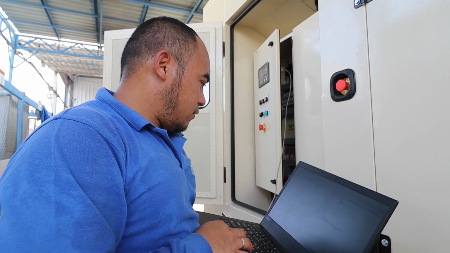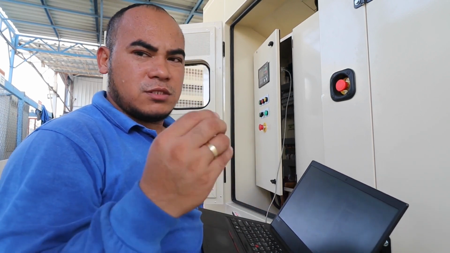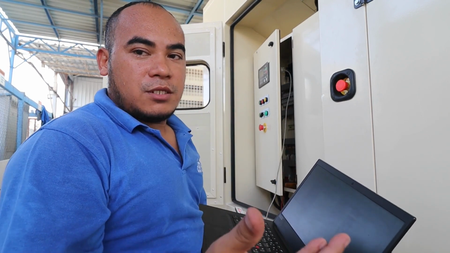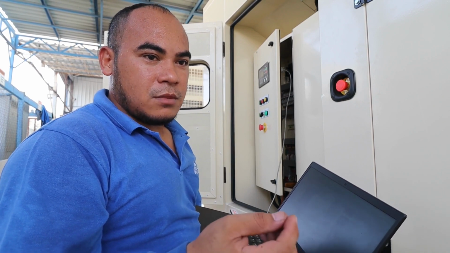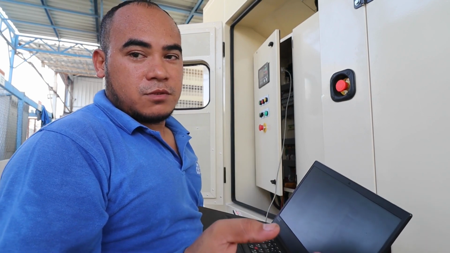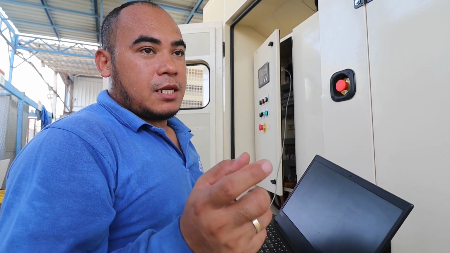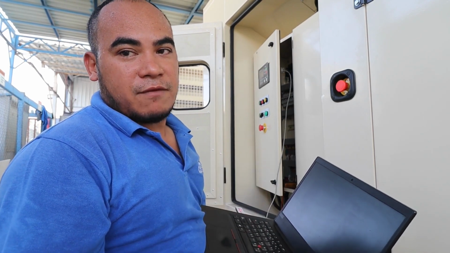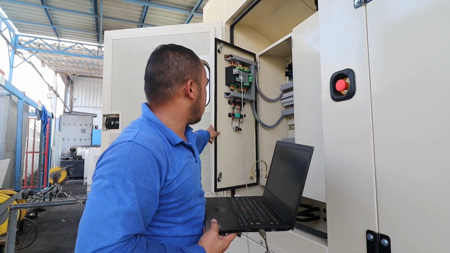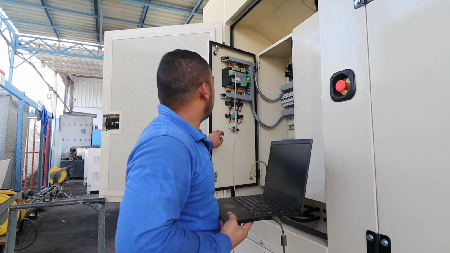Just double check if it is correct. Set point, always double check what you are doing, so it will make you have less trouble, easy configuring, no hassle, and it saves more time for you. So just make sure always that your wiring matches your configurations.